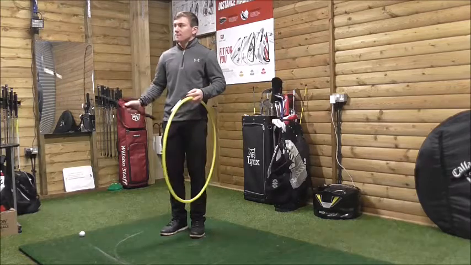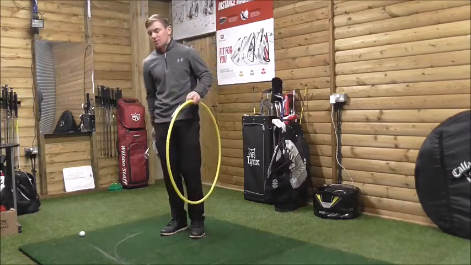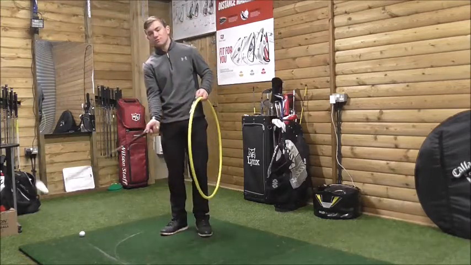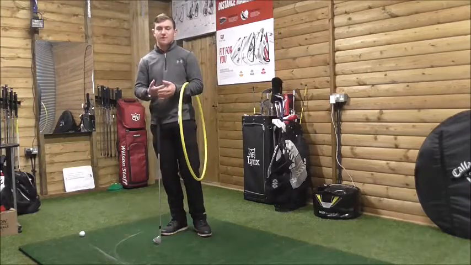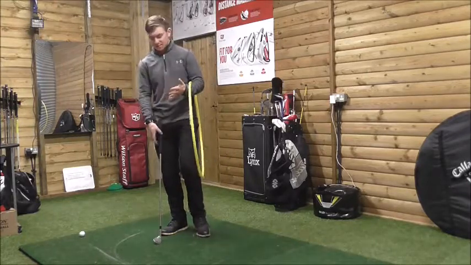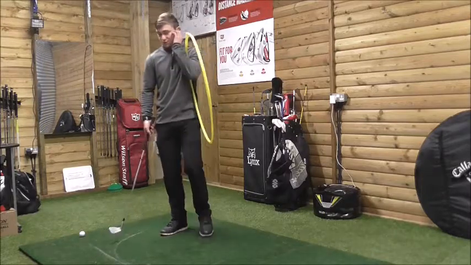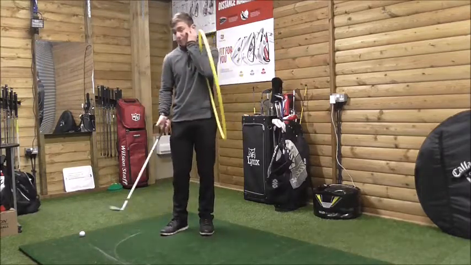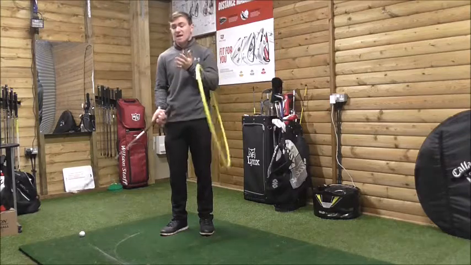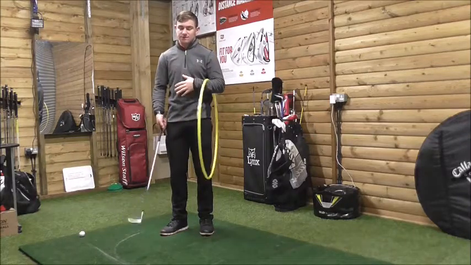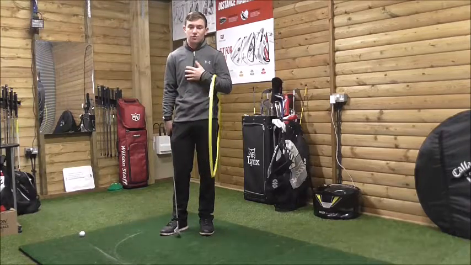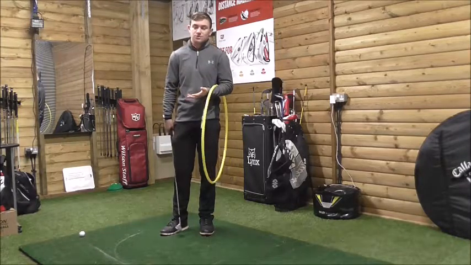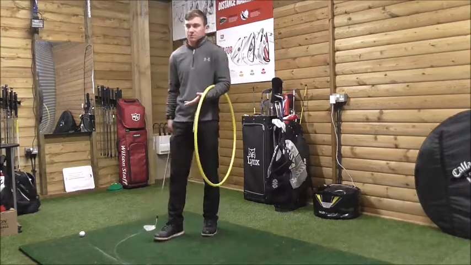Okay, so what we need to do when the club travels too far forward, so if the ball position is too far forward, we generally see a lot of errors that can happen through that position. If the ball position is too far forward, the swing arc changes. If the ball position moves too far back, then the swing arc changes. It's not necessarily relative to our ball position, the swing arc, where the low point is, it's relative to our body weight distribution. Okay, so where our body's positioned in relation to the golf ball.